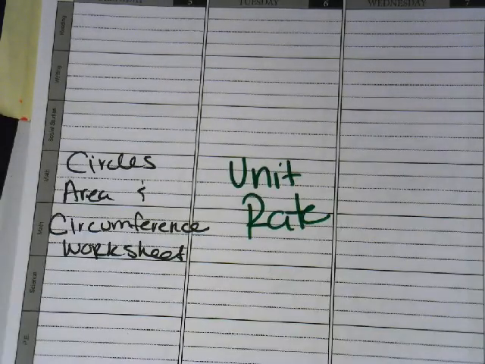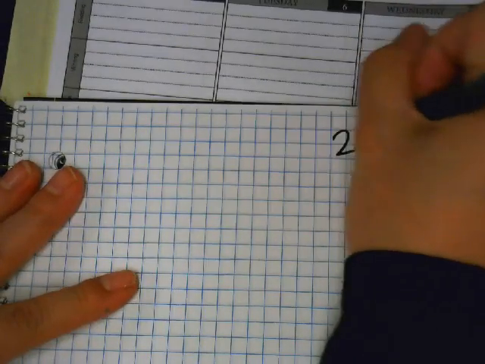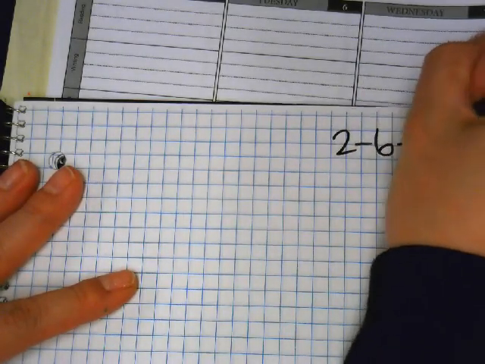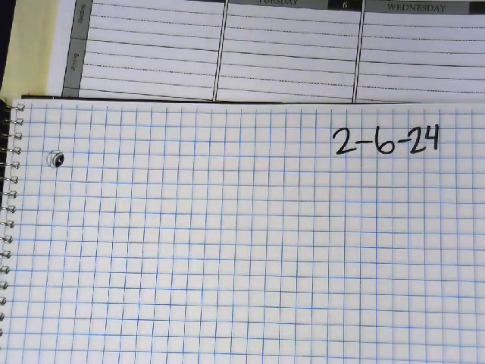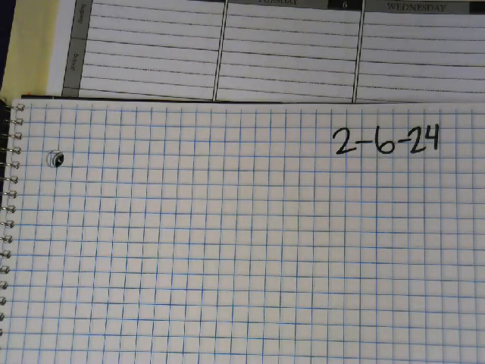Period 2, today, period 3, talk about unit rate. Like I said, you started it in 6th grade. It's not that hard. I do have a shortcut to teach you when it comes to unit rate, which I'll show you in the middle of the class. And then you get to use it on your worksheet.